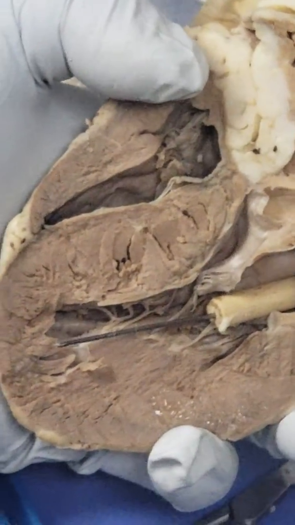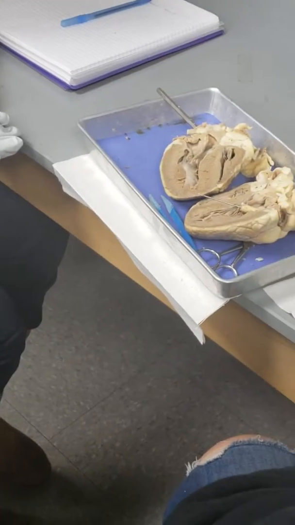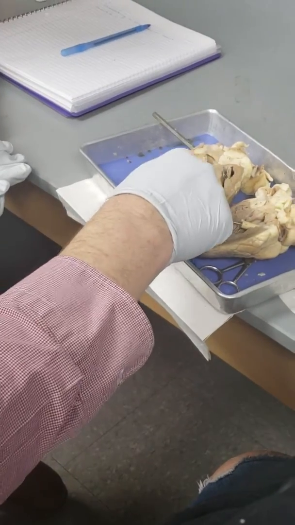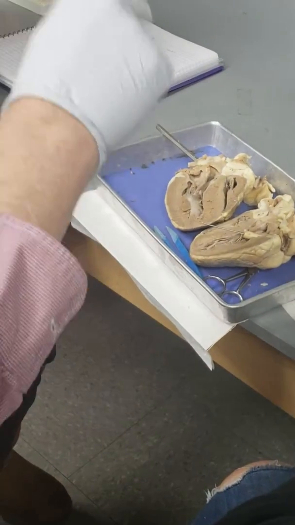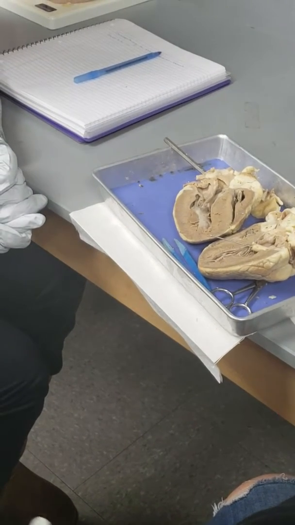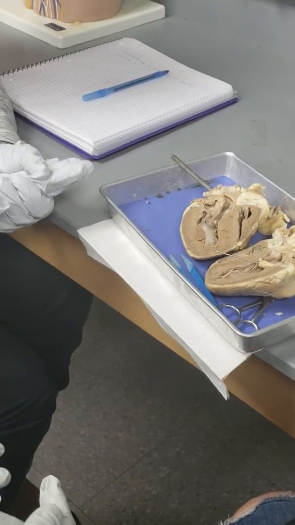On the lab midterm, I'm telling you in advance right now, I'll have pins stuck in these things, and the questions are going to be very specific. I will say, what is this vessel? What is this valve? What is this chamber? Or if it's not a vessel, valve, or chamber, it'll be some other structure, like the septum or the chordae tendineae.